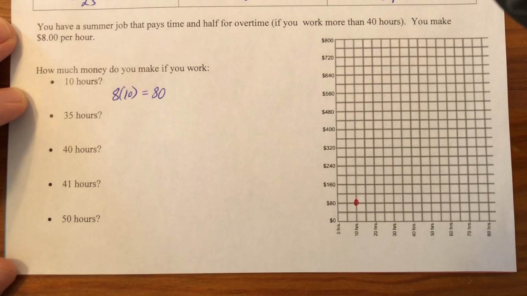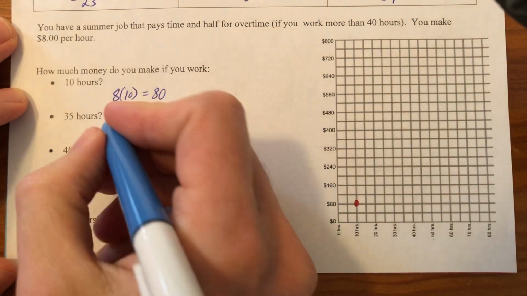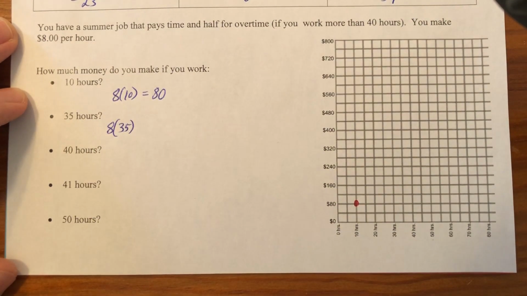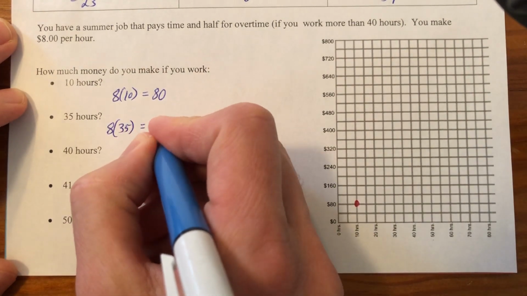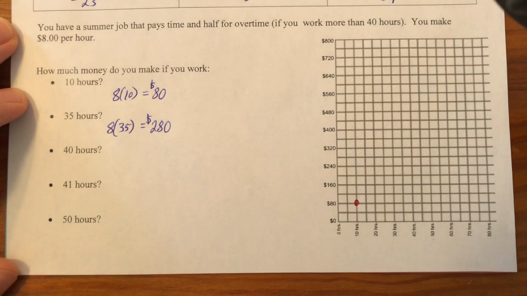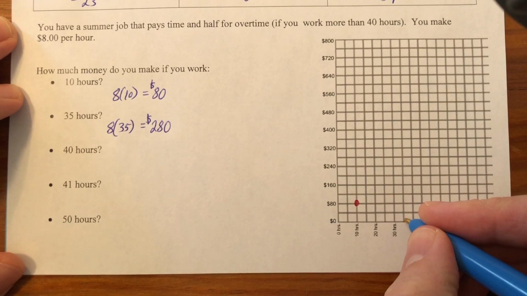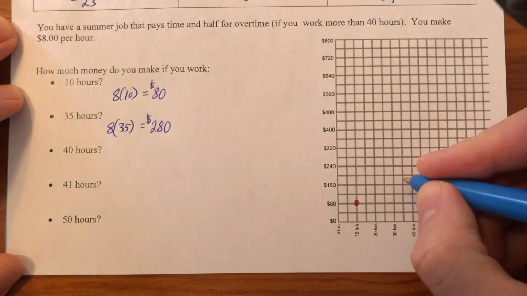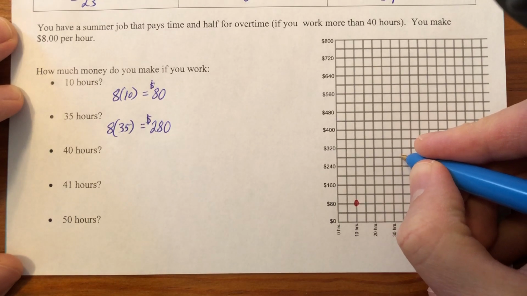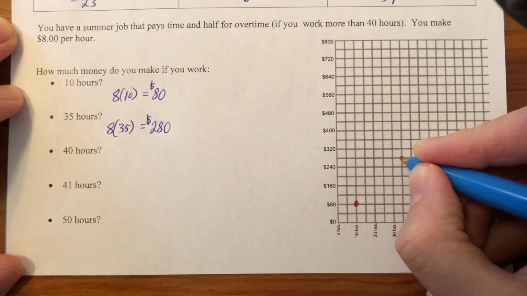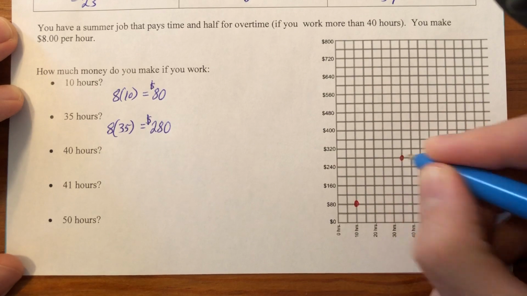Okay? So let's go to the next one. When I worked 35 hours at $8 an hour, I have 8 times 35. And 8 times 35 is going to give me 280. That's $280. I'm going to put a dollar sign on those just to put it in context. So let's come over here to 35, and we're going to go up to 280. Notice we're counting by 40s here. 280 is halfway between 240 and 320. So here's 35, comma, 280.